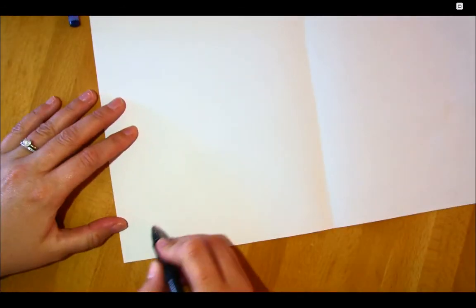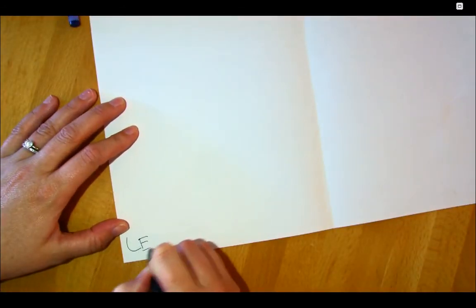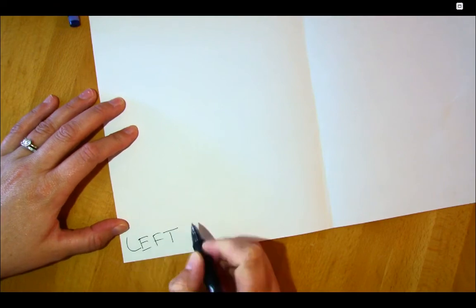Make sure you have your crayons out and about. As I told you on Wednesday, because today's Thursday, you can fold your piece of paper in half. Fold it in half. Now, at the very bottom of your sides, label one left. Label one right.